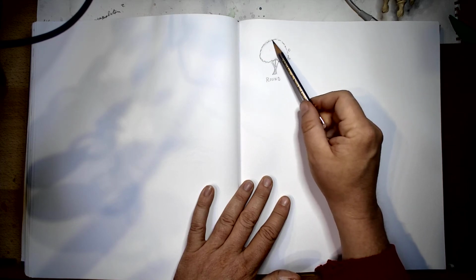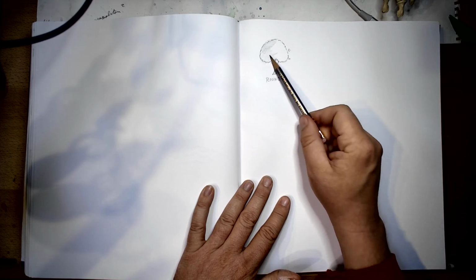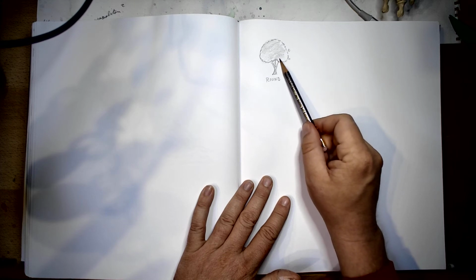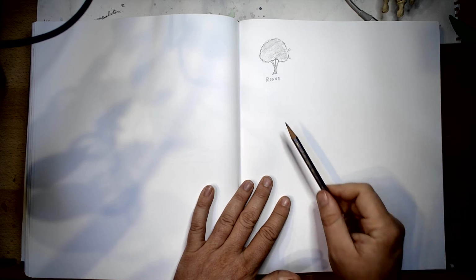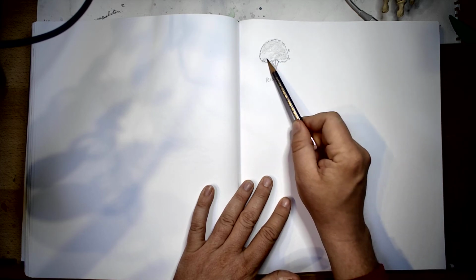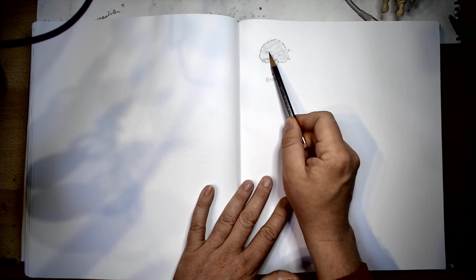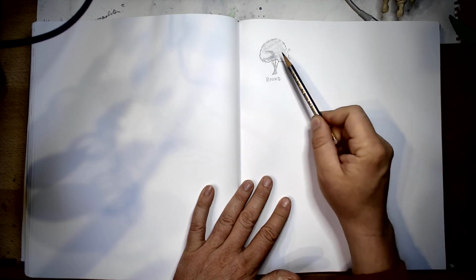So what I'm going to do is shade the entirety of the tree a light gray to start. If I was using a color, I might be using a light green to start. And then I'm going to go in and add some darker areas. I'm using a wooden pencil, so I'm using the side of my pencil for this. If you have a mechanical pencil, that's okay too. Just have to make more strokes.